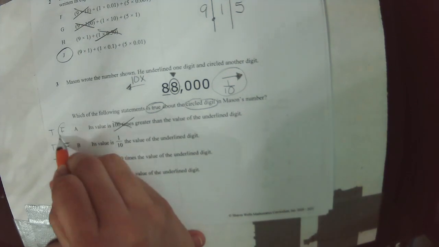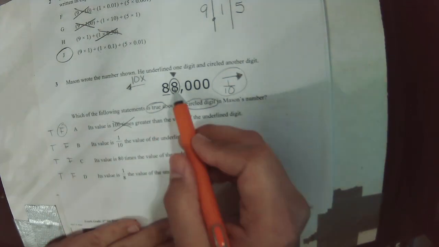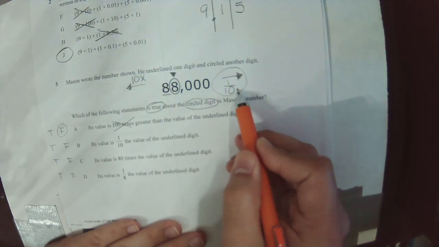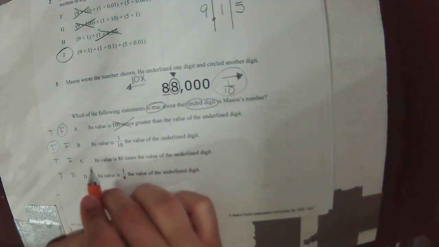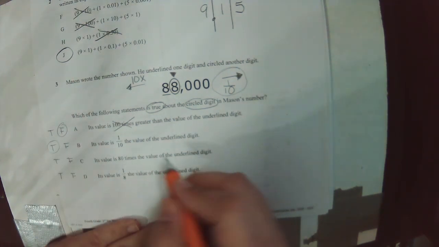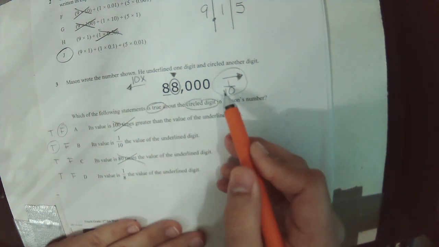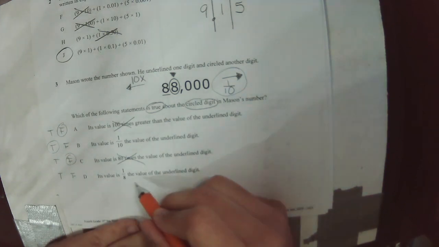B, its value is 1/10 of the value of the underlined digit. It is the smaller one. We did say smaller is 1/10. C, its value is 80 times. Nope, I don't even have to finish reading it. If it's not 10 times or 1/10, it's wrong. D, its value is 1/8.